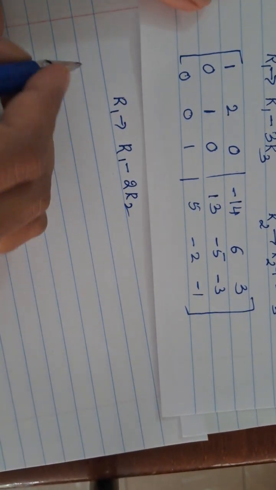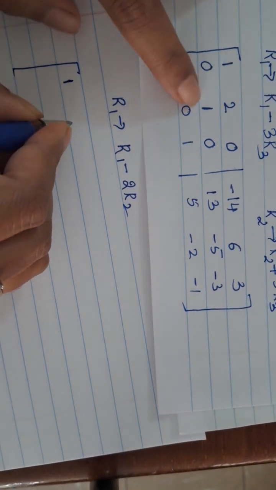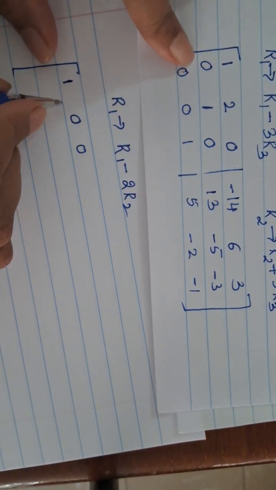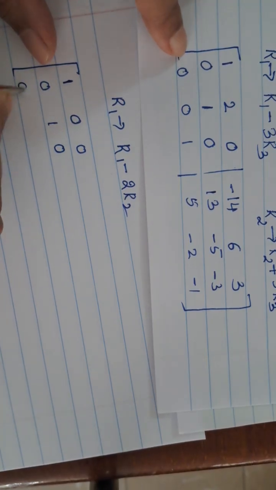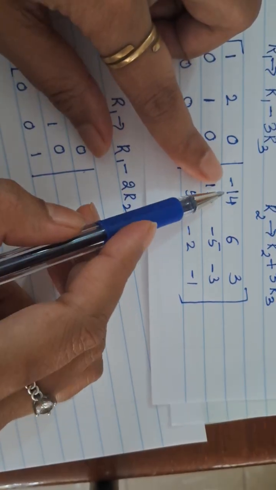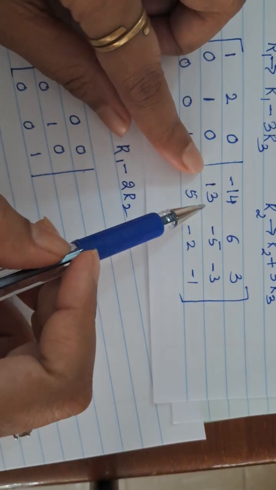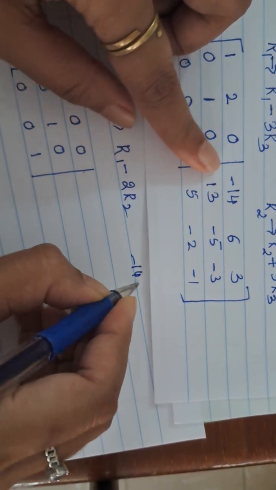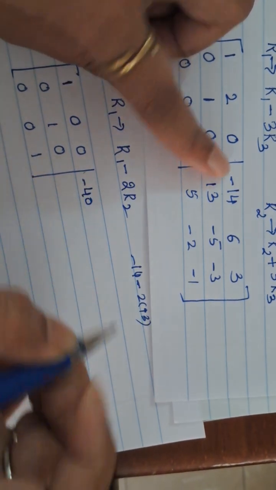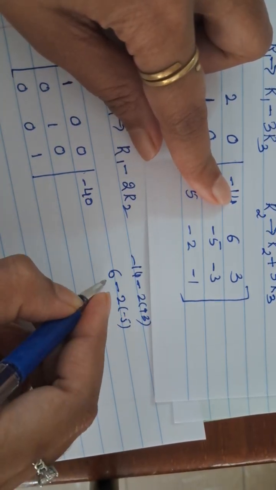If I do this, the given matrix will be, since here 0, so it is 1 only, 2 minus 2, which is 0, 0 minus 0, which is again 0. As I'm not doing any changes in R2 or R3, keep as it is, 0 1 0 and 0 0 1. And similarly on this side, R1 minus 2 times R2: minus 14 minus 2 times 13, that is 26, so that will be minus 40 here. Then you have 6 minus 2 times minus 5, this is 10 plus 6, that is equal to 16 here.